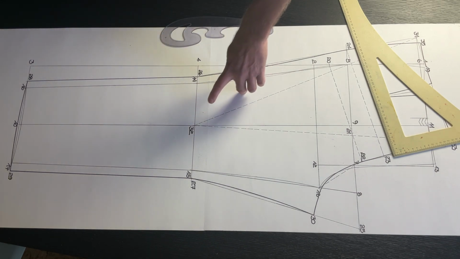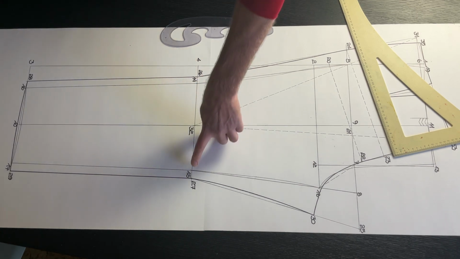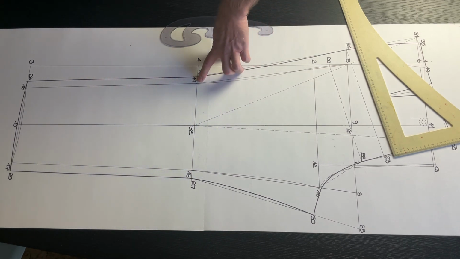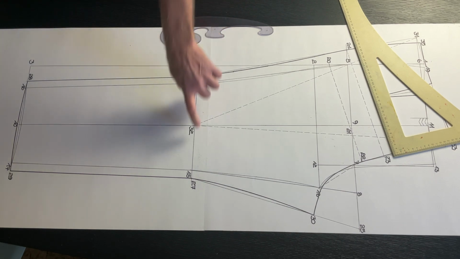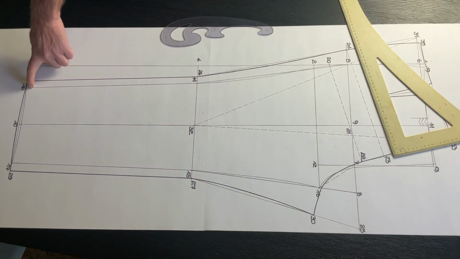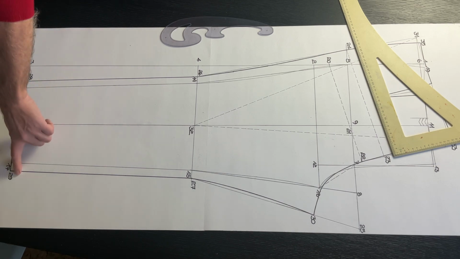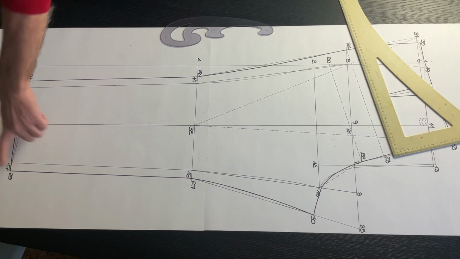Measure 2 centimeters out at the knee on each side. This is 26 and 27. Do the same at the bottom. Measure 2 centimeters out on each side. This is 28 and 29.